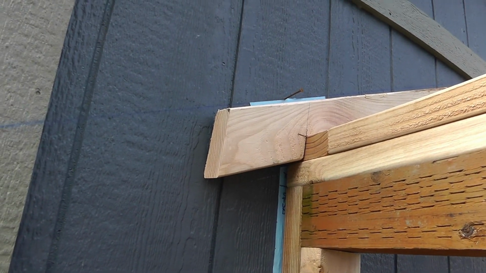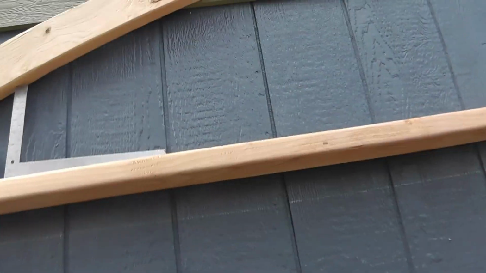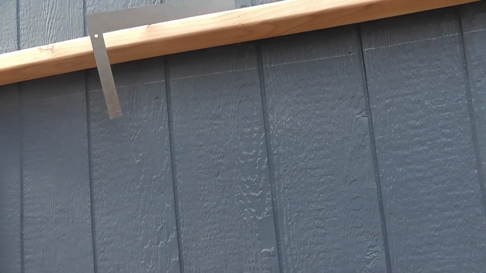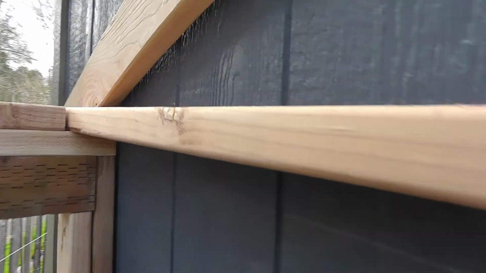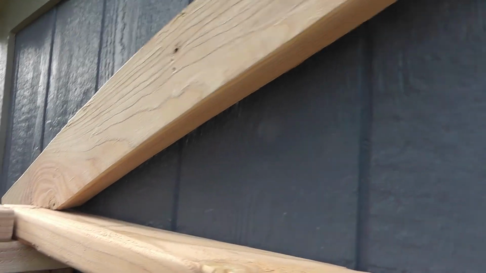And then I figured out that the rise is going to be a little over 18 inches.